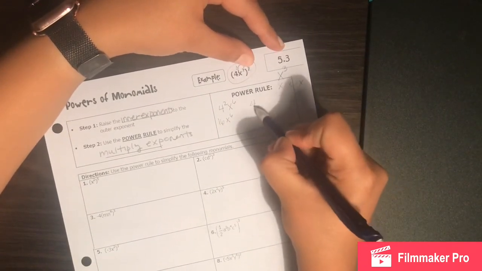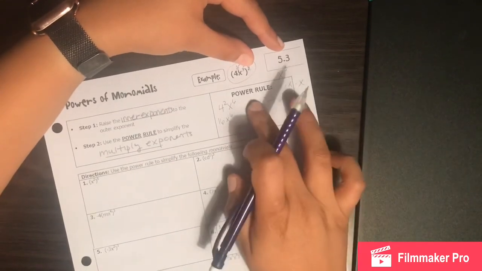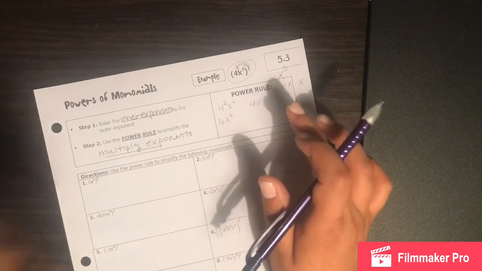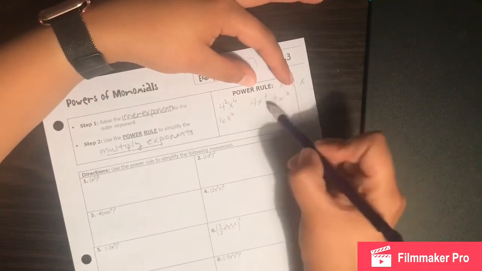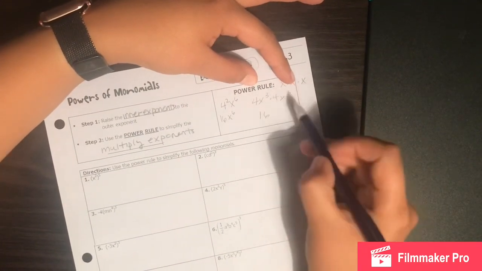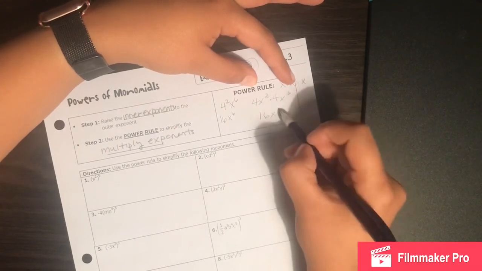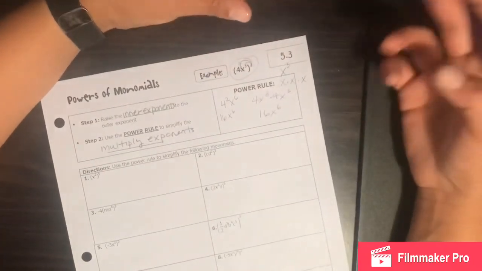That means 4x cubed times 4x cubed, something times itself 2 times. And this is the product rule that we practiced the day before. So 4 times 4 is 16, and then the product rule says I add my exponents, so 3 plus 3 is 6. So I end up getting the same result. So that's where the power rule comes from.